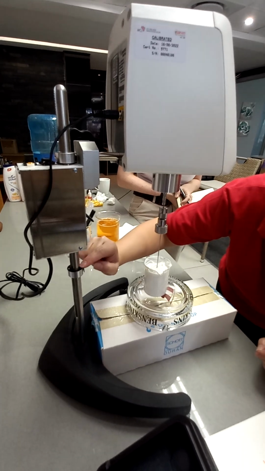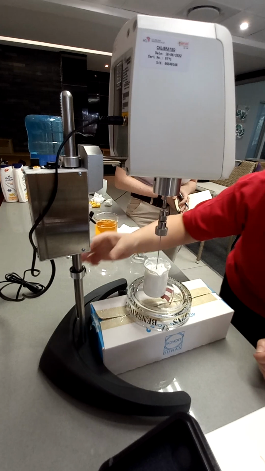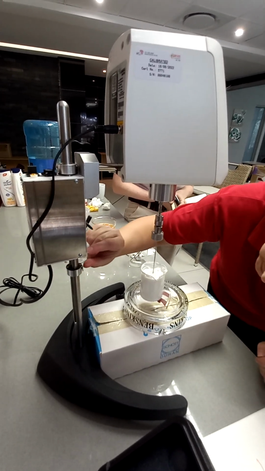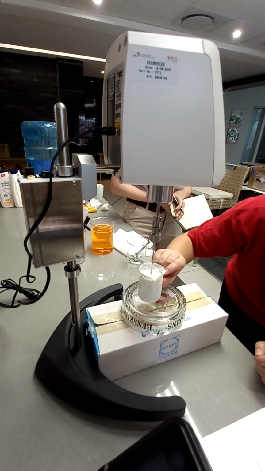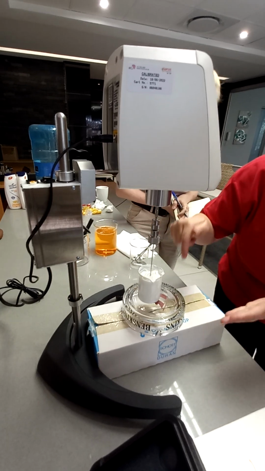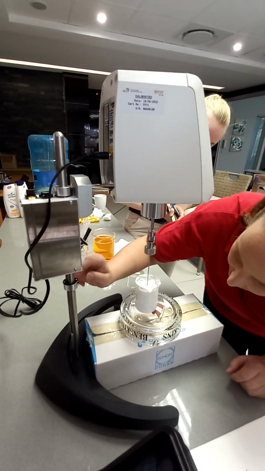This is going to be the distance that this spindle will travel into your sample. So let's say we want to go this far in, about there. If this is too far down, you're going to hit the bottom, so let's say we're going to do that distance.